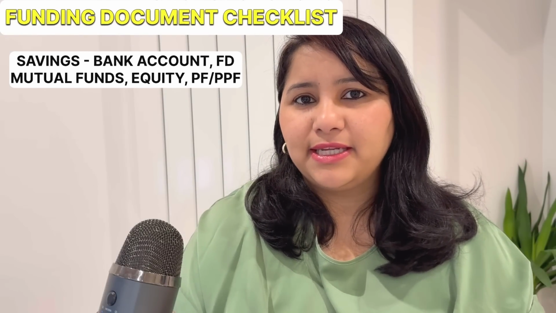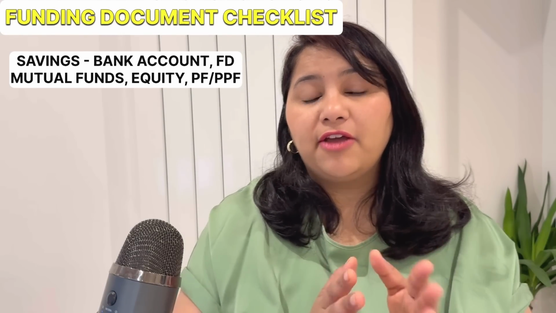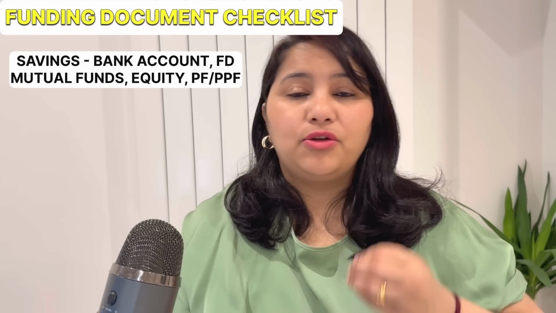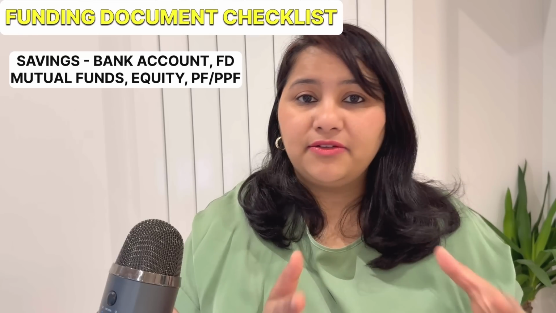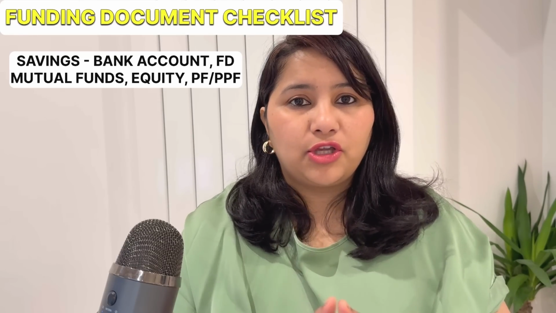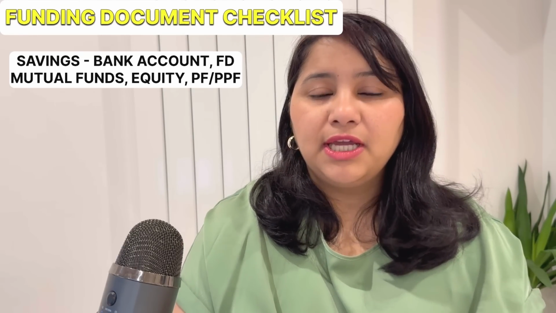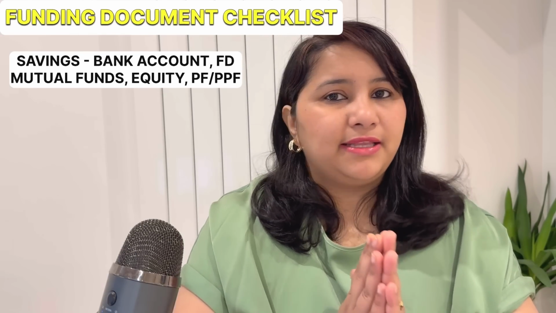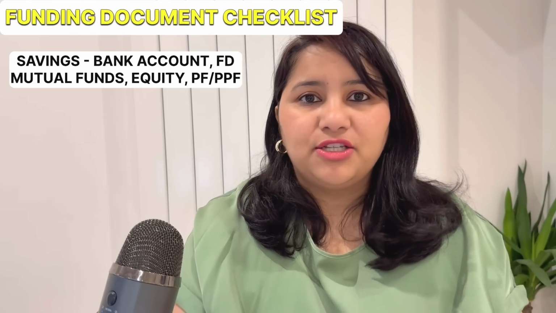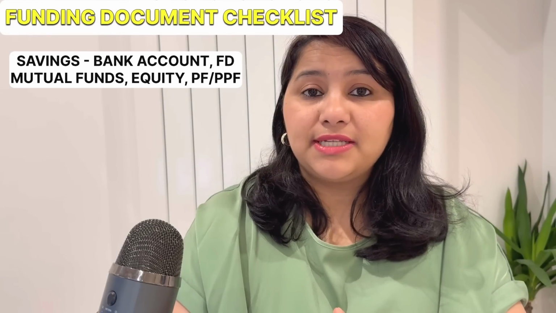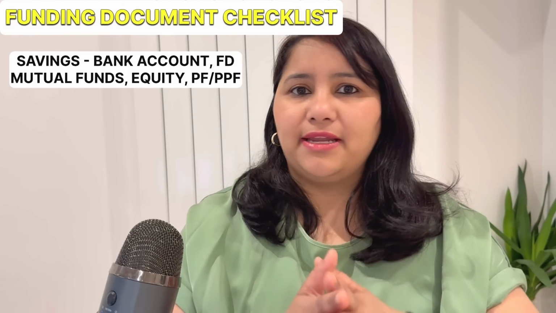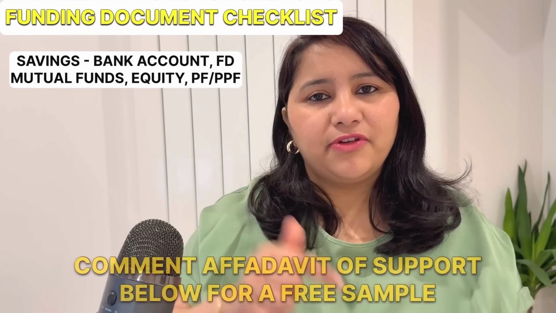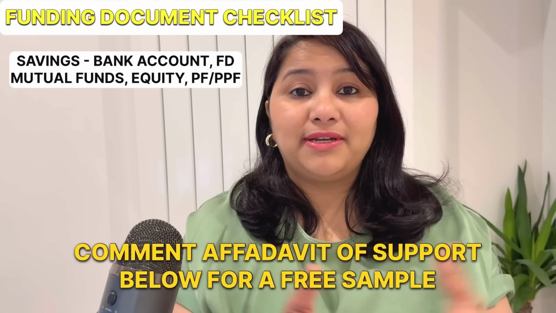Before we move to the fourth category, a quick note for those of you who might not have parents as your sponsor. So let's say that your uncle, aunt, grandparent, or any other relative is sponsoring you, then an additional document is required called the affidavit of support. And this affidavit of support essentially confirms that they are your sponsor and they are willing to fund the education in the US for you. Again, if you want to understand more about the affidavit of support or need a sample for this, do comment affidavit of support below so that we can incorporate it in the next video.